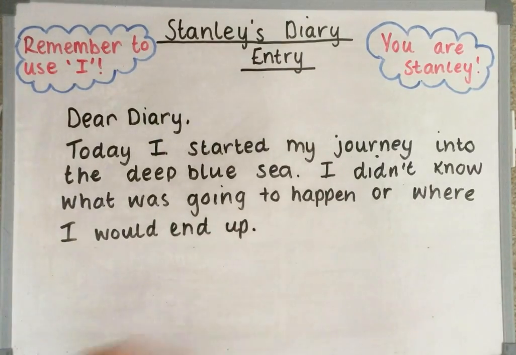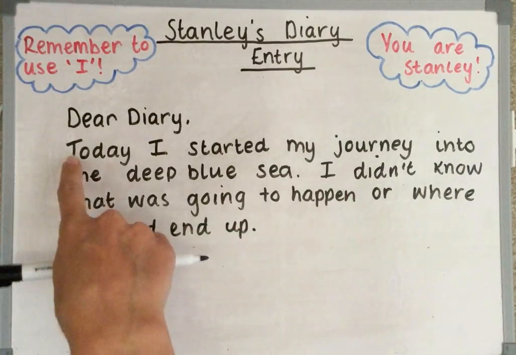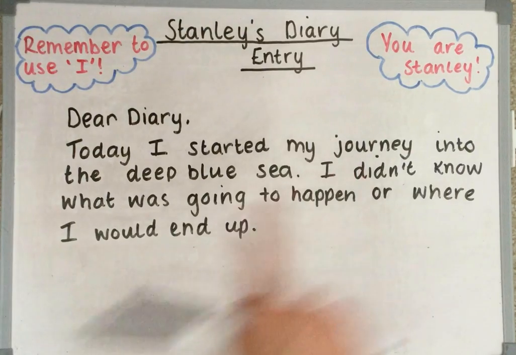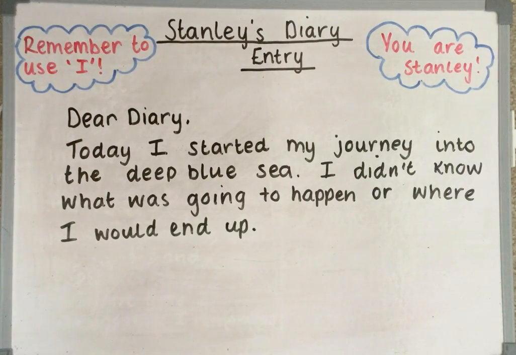Full stop. Remember now, capital letters at the start of your sentences. Nice clear finger spaces, okay? Didn't know where I'd end up.